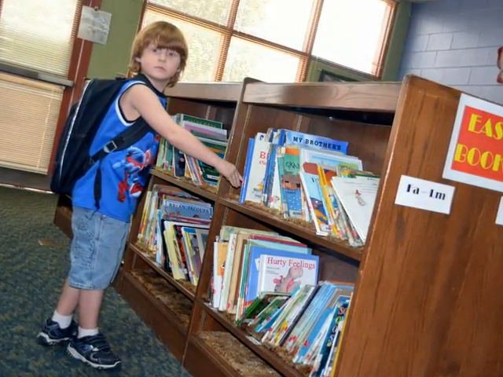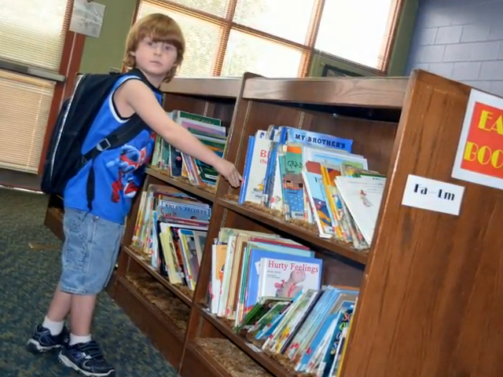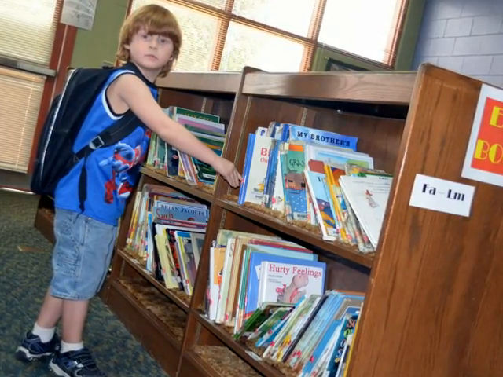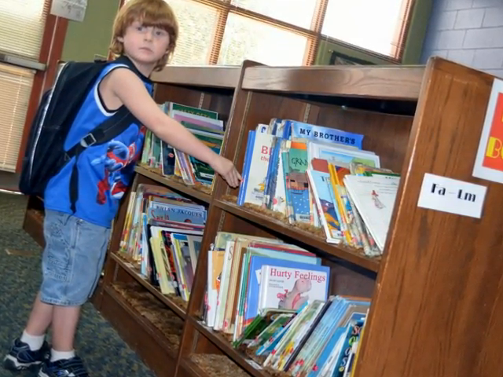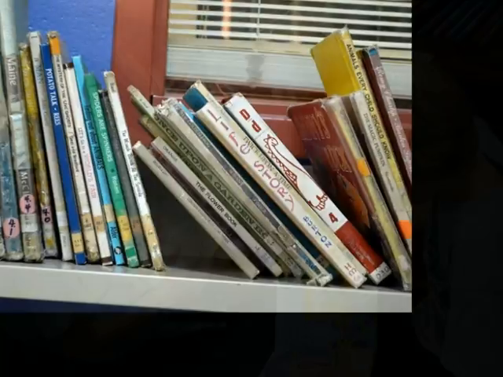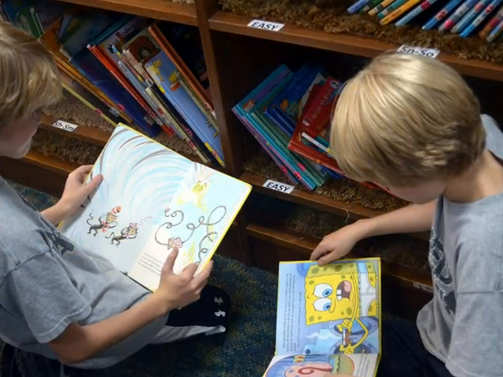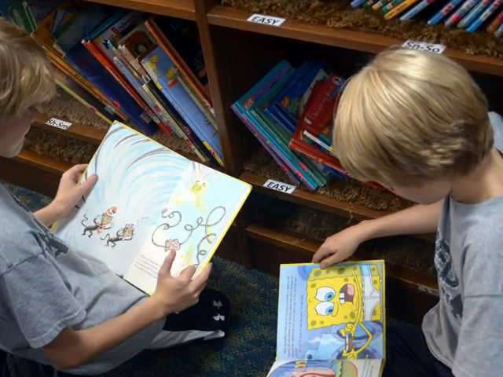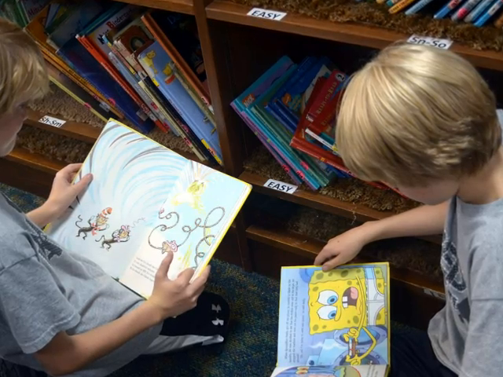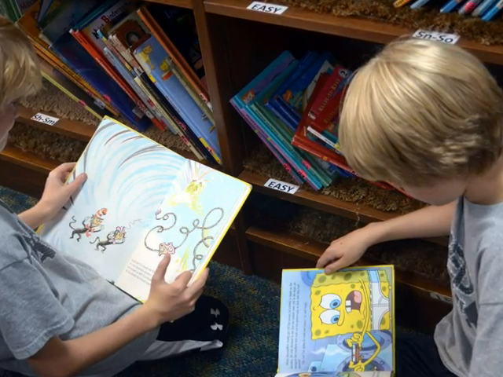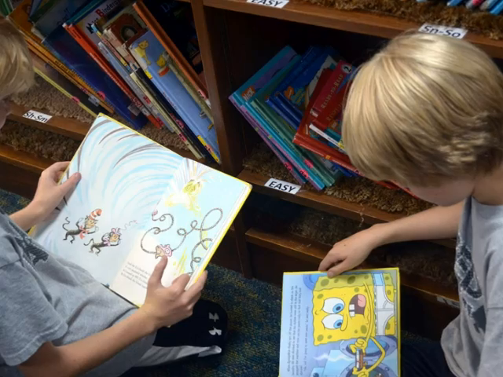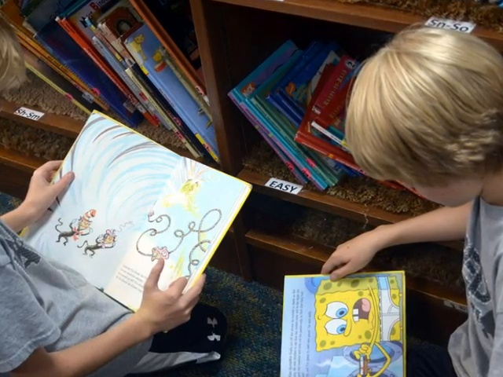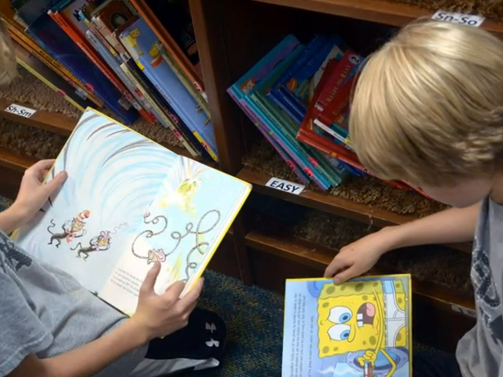This is what is called the easy section. Here, books that consist primarily of picture books are kept. These books are intended for young readers, but can also be a quick, fun read for our older readers. The books here may be fictional, meaning they are made up by the author, or nonfiction, meaning they are true stories. Most often, these stories will be made up by the author.